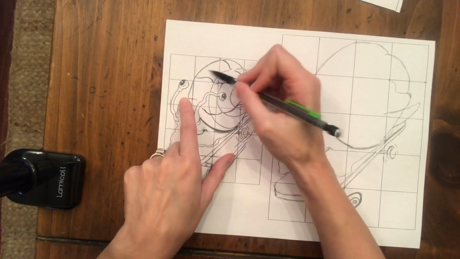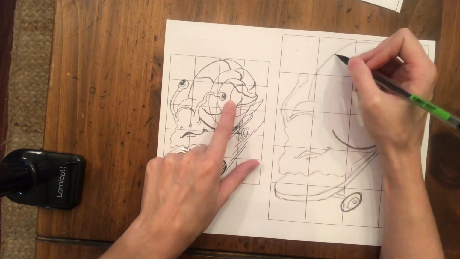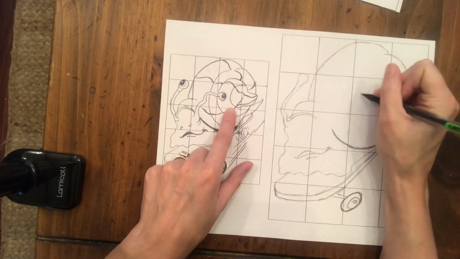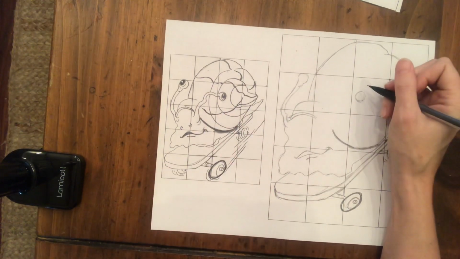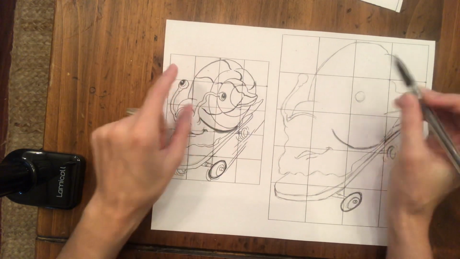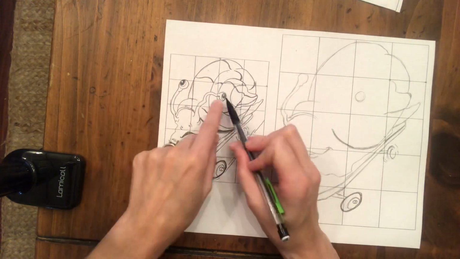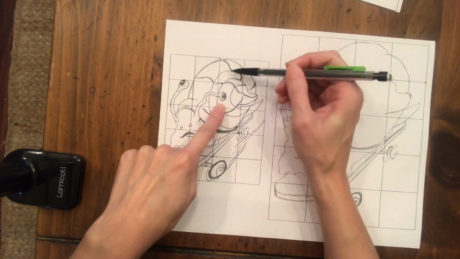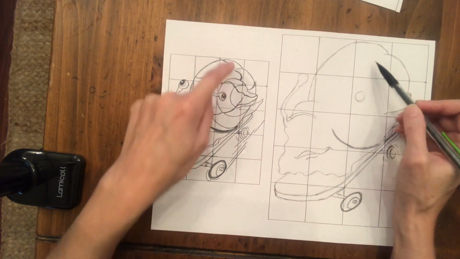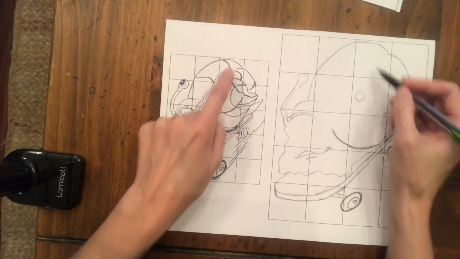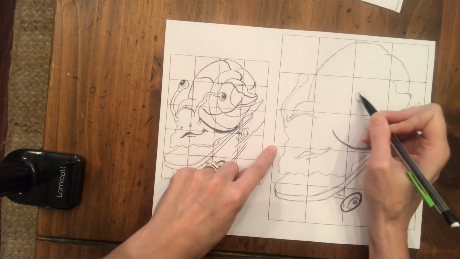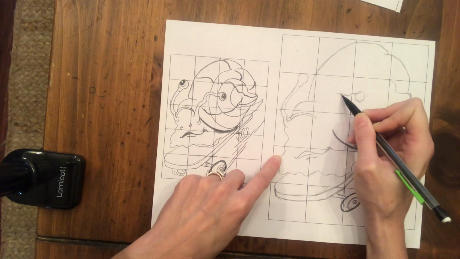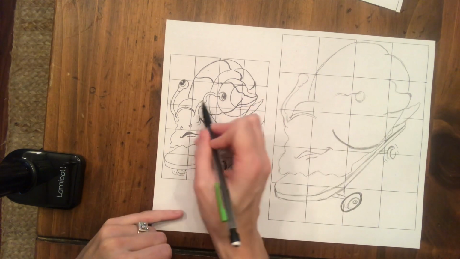One of the big things that kids will do wrong is they'll start moving a little bit too quick and they won't get things in the right square. So always go back and check to see if you're getting things in the right square. Like this eye right here, if you noticed, I counted 1, 2, 3, so 3 over, and then 2 down. So 1, 2. So I want to make sure I get the eye in the correct place.